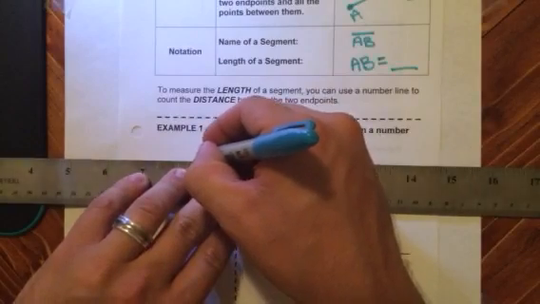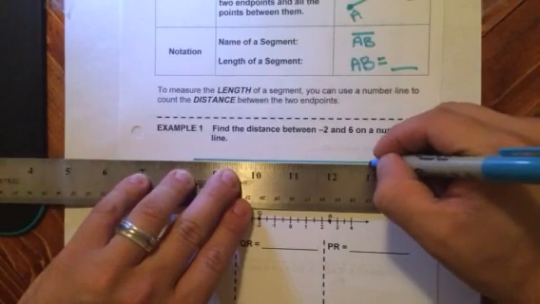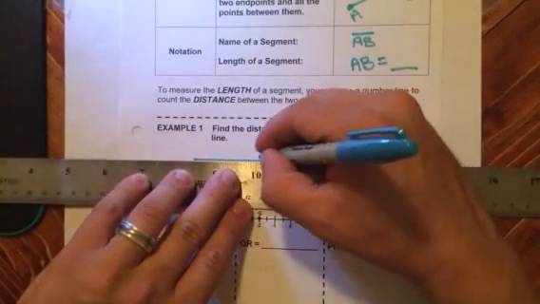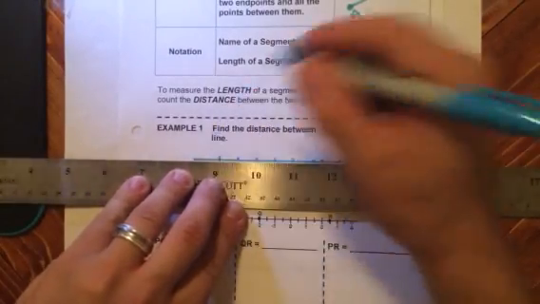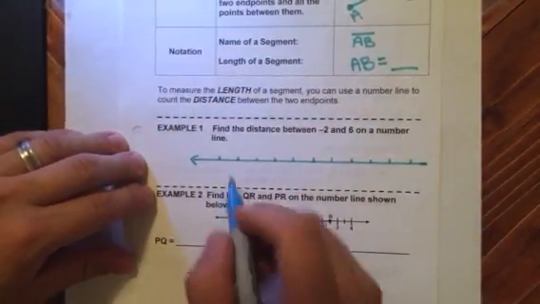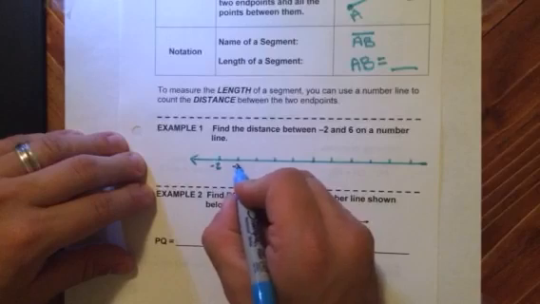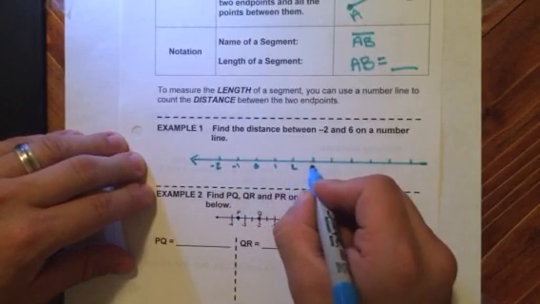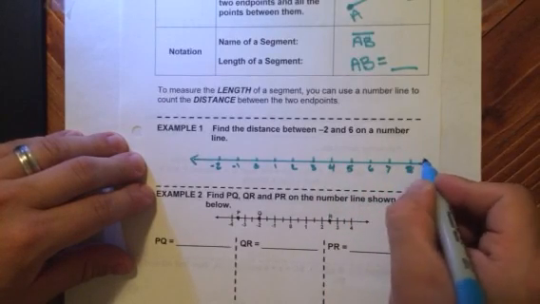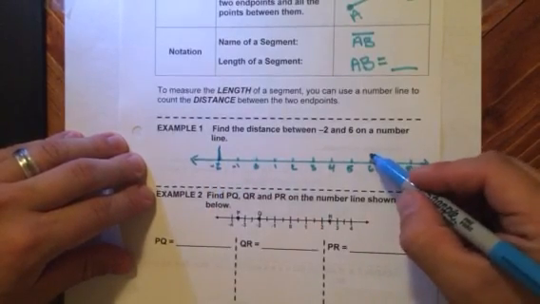So the best way to do this is make yourself a number line. And you want to try to have points on your number line as you're going through this. Again, I'm using my ruler and I am getting close. It does not have to be exact as you're going through this. But I'm going to go ahead and list this as -2. This would be -1, 0, 1, 2, 3, 4, 5, 6, 7, and 8. And I want to find the distance between -2 and 6.